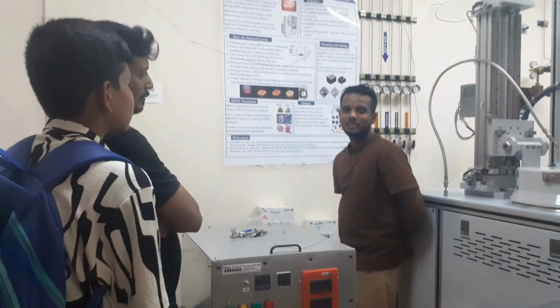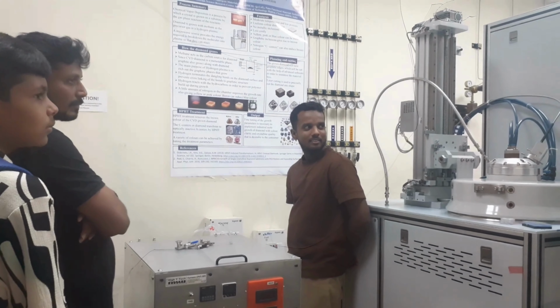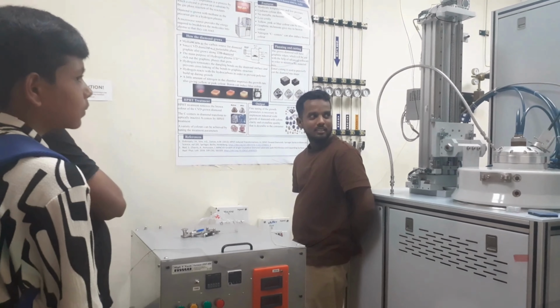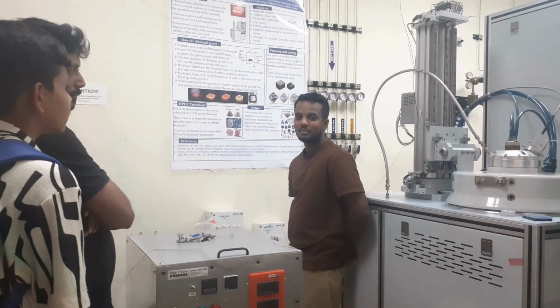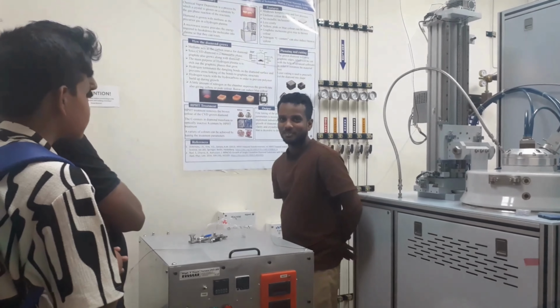We have some 8 instruments here for research work, and we have another 6 instruments in the research park. They also run 24 by 7. It's a factory only.